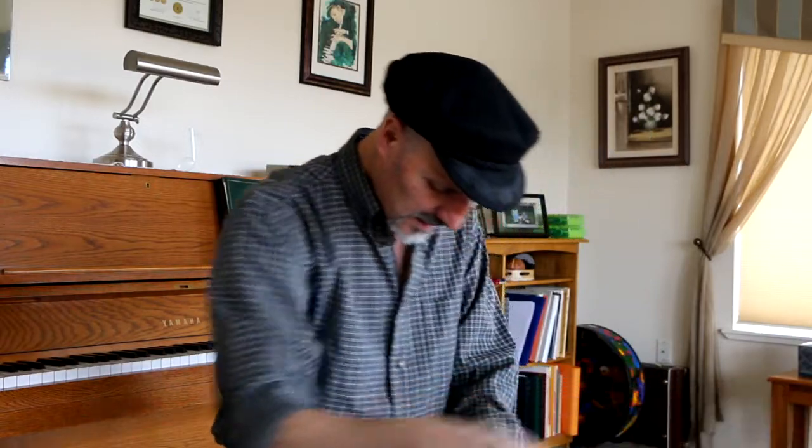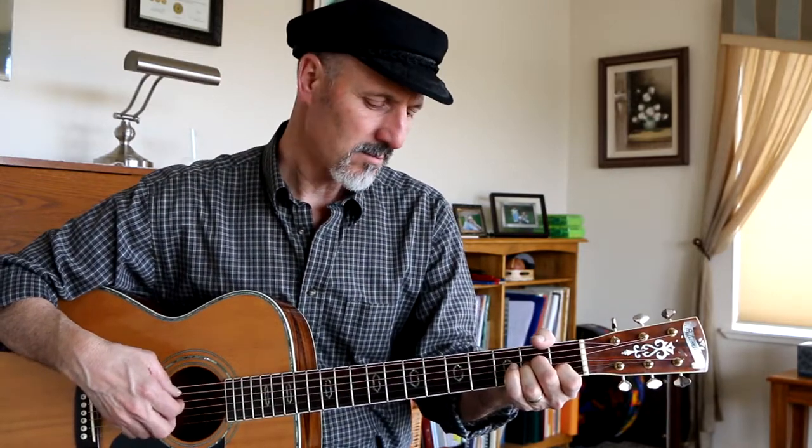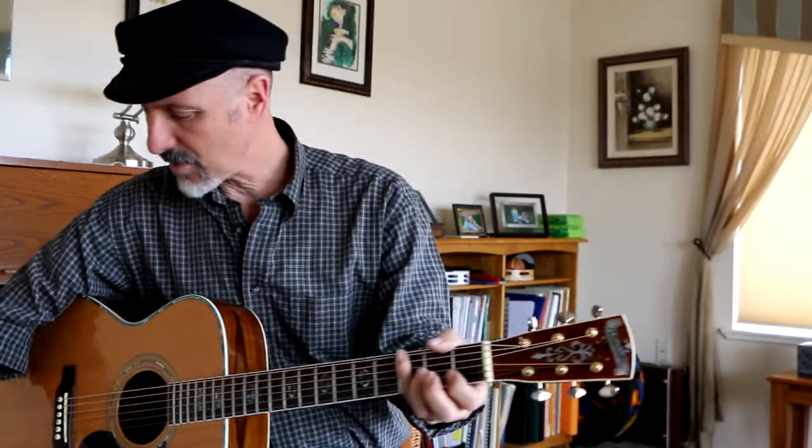A chord is a combination of several, usually 3 or more tones sounded together. If they are sounded separately, right, that's an arpeggio. And on the guitar, this would be an arpeggio. Right, that's an A minor arpeggio.